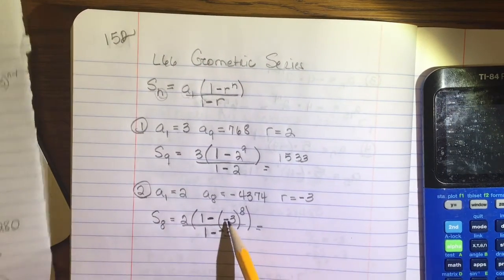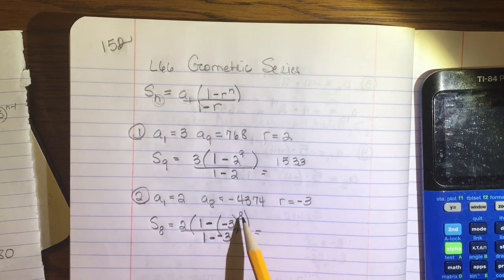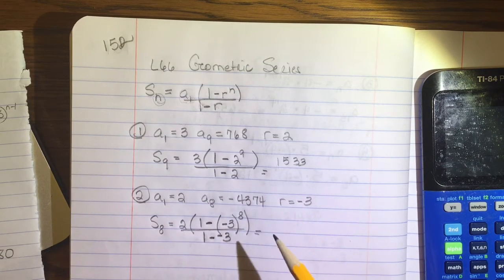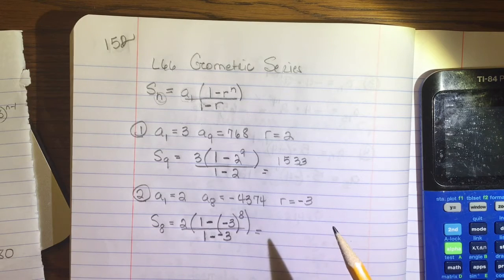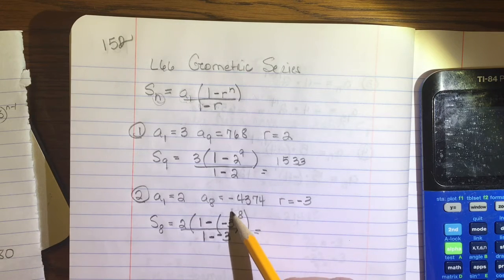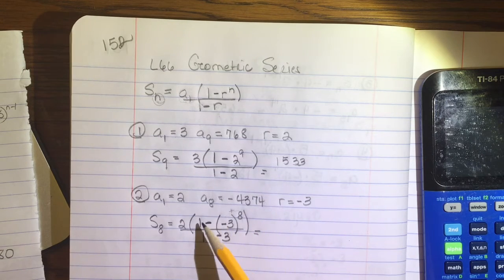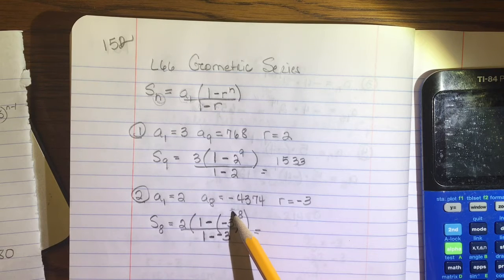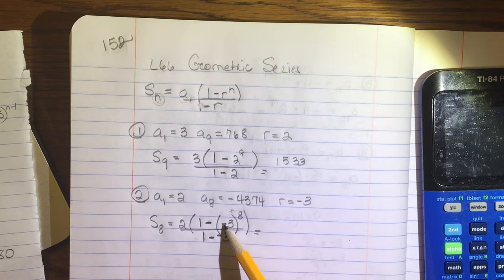Now, think about it. If you raise a negative to an even number, negative 3 squared, that's negative 3 times negative 3, which is positive 9. If you raise a negative number to an even power, this whole thing right here is going to become positive. And so you're going 1 minus a positive number. So it's not distributing, you don't clear your parentheses.